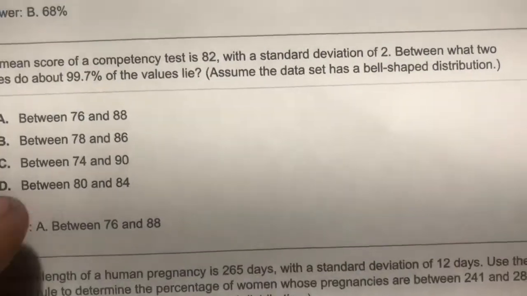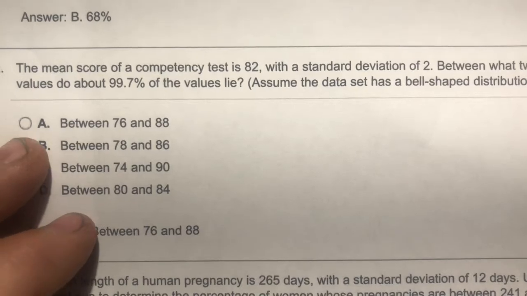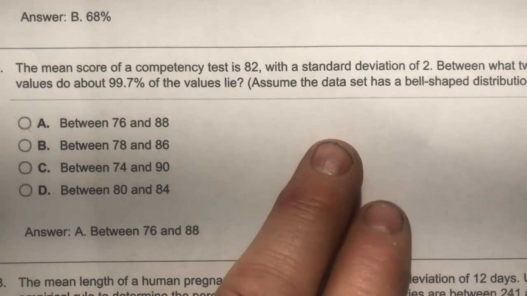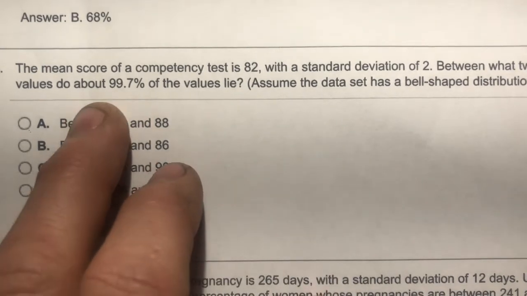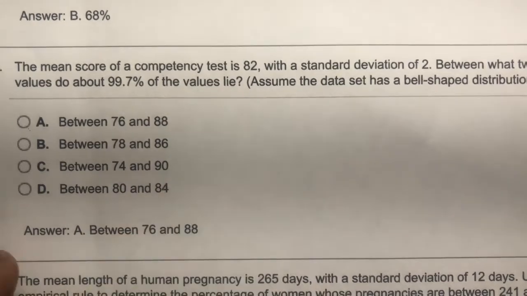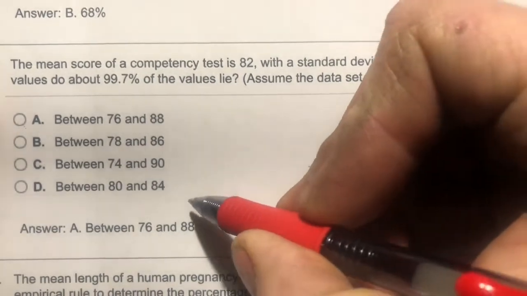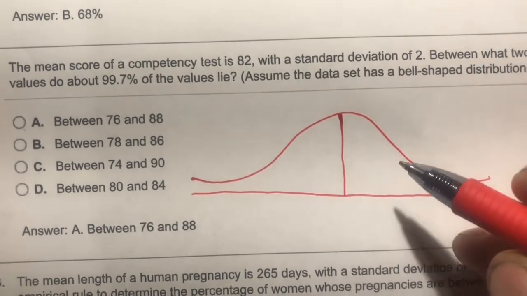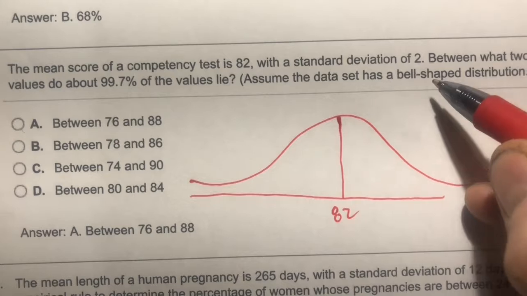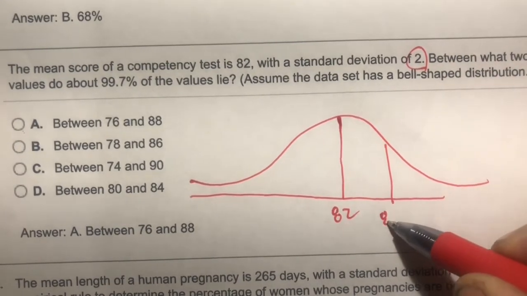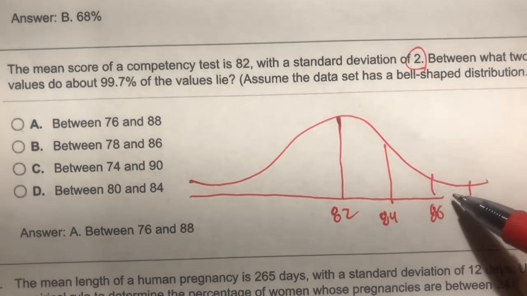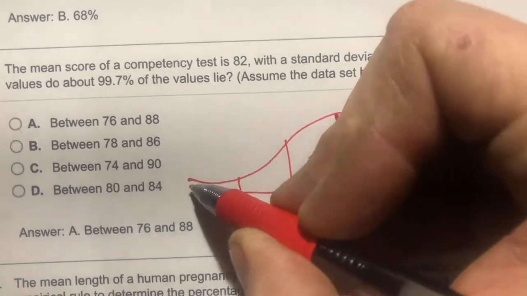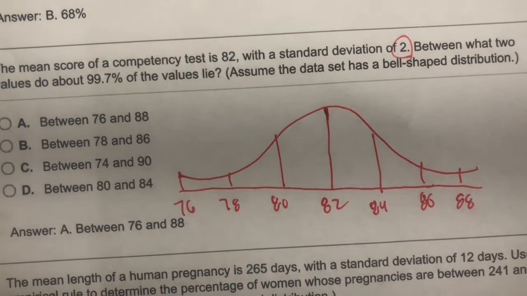Let me do this one here, 12. The mean score of a competency test is 82, standard deviation of 2. Between what two values do about 99.7% of the values lie? Okay, so if I just draw my bell curve, the mean right here is 82, and the standard deviation is 2, so this would be 84, this would be 86, this would be 88, going this way, 80, 78, 76.